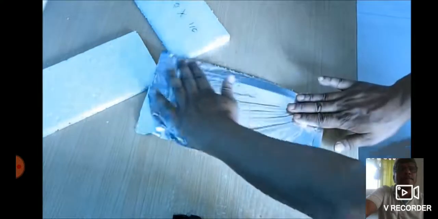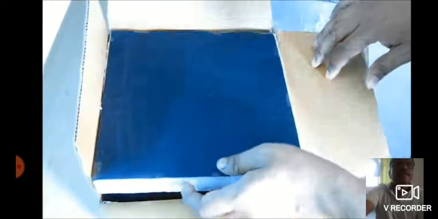Now put glue on the thermocol and stick aluminium foil used in the kitchen. Fold the other side and stick it with a tape. Remember, the glossy part should be outside. Thus I make a total of 4 walls. Now put glue on the base of the box and put this thermocol into it. Then glue all the 4 thermocol walls on all 4 sides like this.